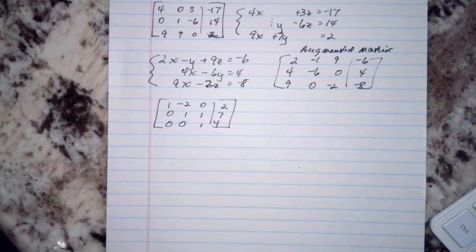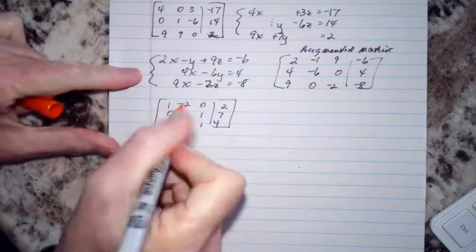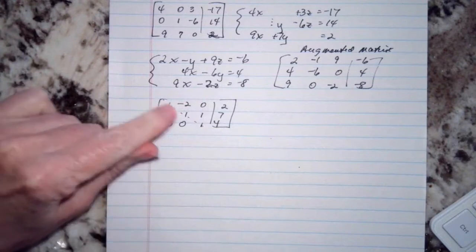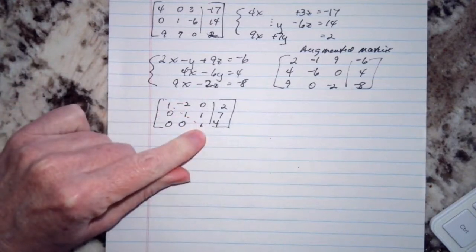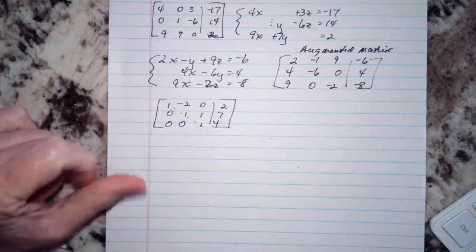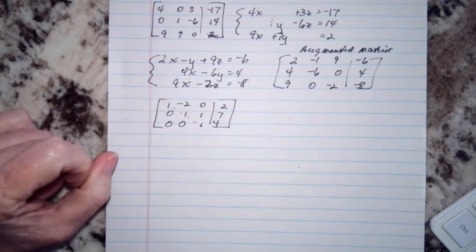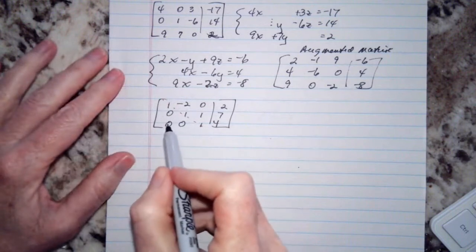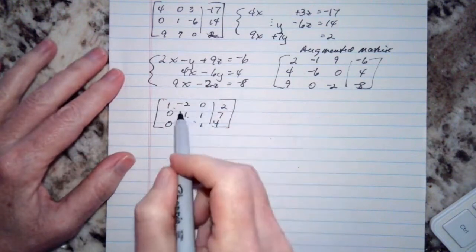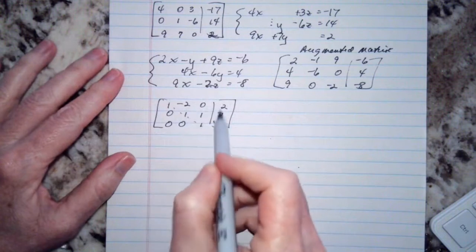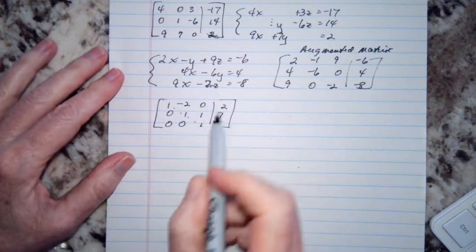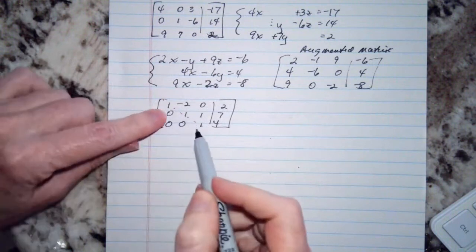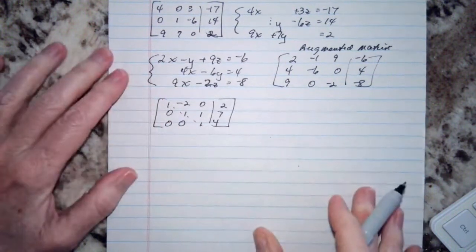Let me mark this diagonal column of 1s right there. It's important that you've got 1s diagonally down. We'll talk about why. We're going to finish this off so you can see what the goal is and why the goal is that. And then zeros here. It doesn't matter what's happening up in here. These 3 don't matter. These are answers, so they really don't matter. But you want 1, 0, 0, 1, 0, 1, a diagonal of 1s with zeros underneath those 1s.